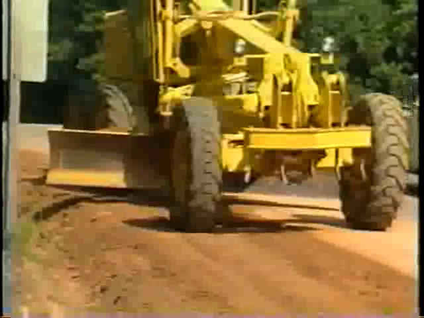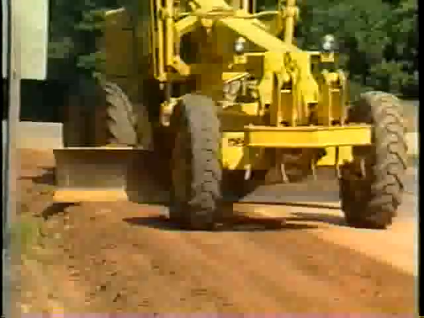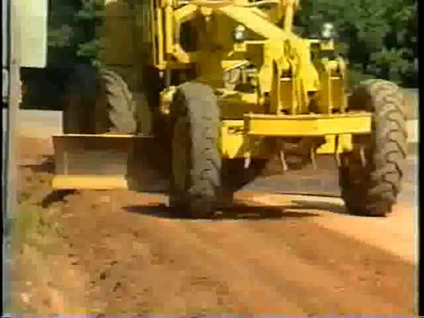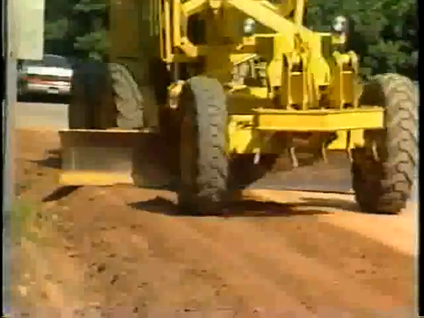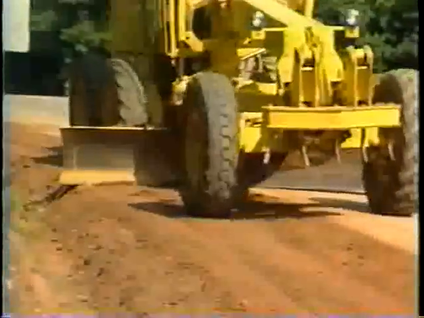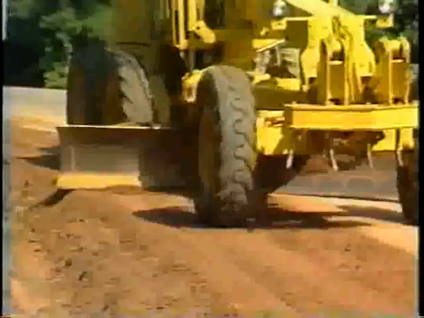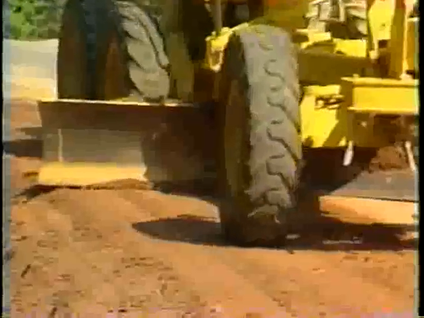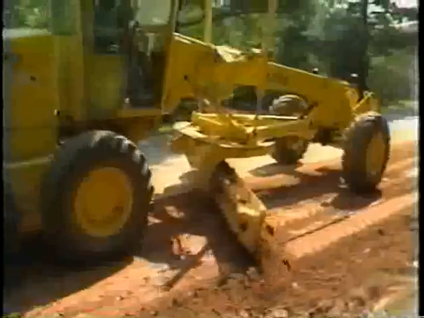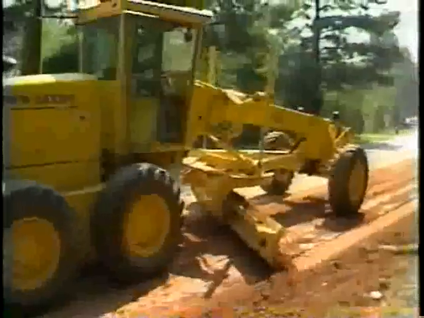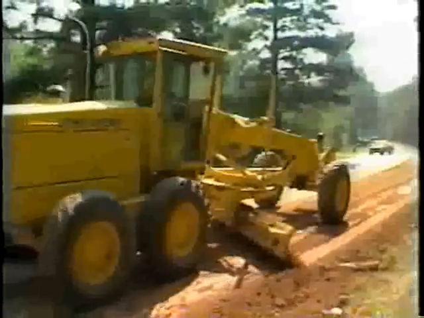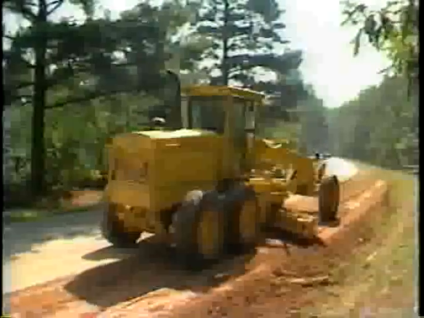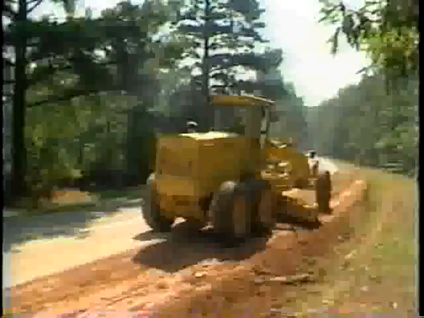Perform another pass with the motor grader to fine grade the shoulder material. Angle the blade at approximately 45 degrees. The toe of the blade is flush with the edge of the pavement, with the heel of the blade resting at the edge of the shoulder. Set the blade height to obtain the desired slope for the shoulder. Again, more passes may be needed depending on shoulder width.